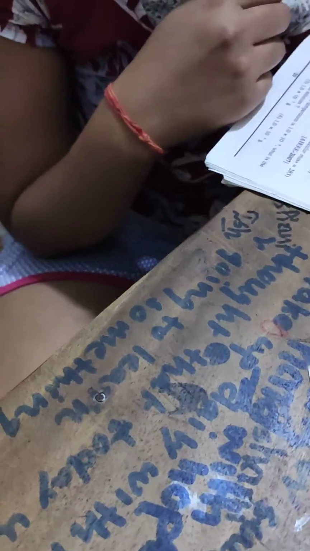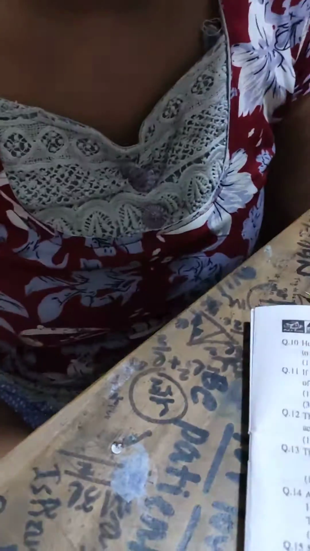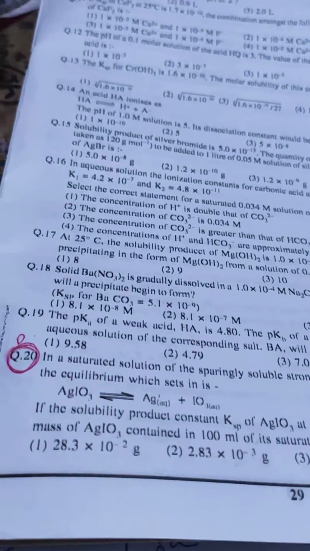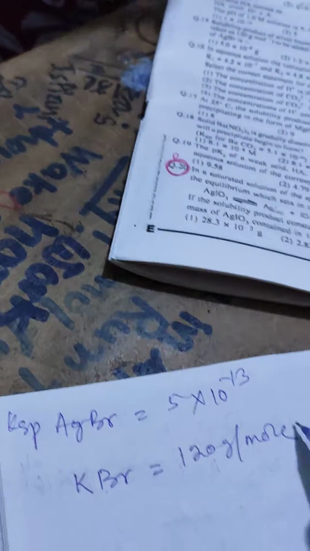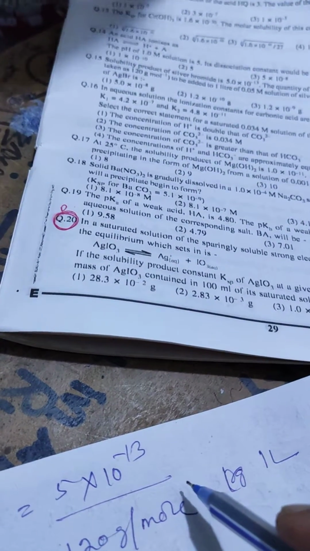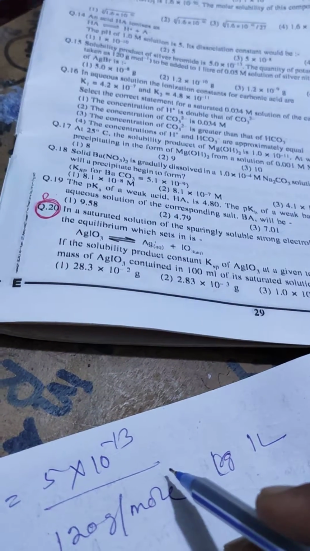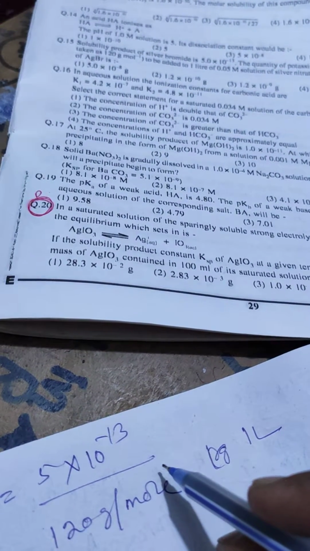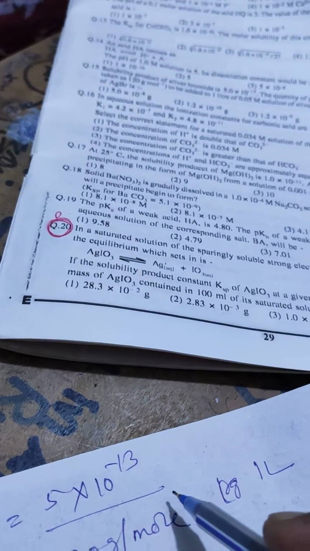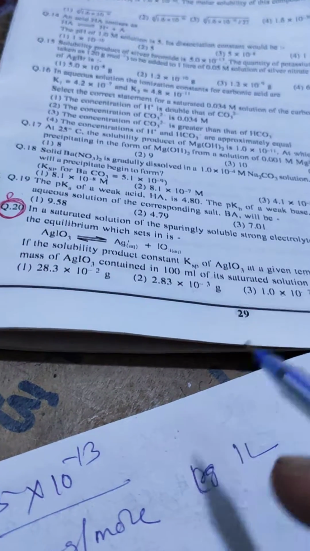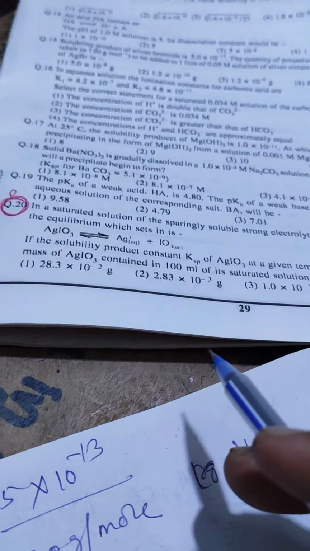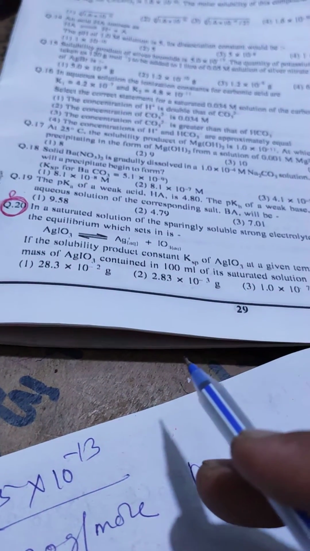Okay, thank you. So now you see the Ksp of AgBr, what is given here. Note it down: the Ksp of AgBr is given as 5 into 10 to the power minus 13. And the quantity of potassium bromide is to be added to 1 liter of 0.05 M silver nitrate solution to start precipitation. So it is not asking whether it precipitates or not. It is asking what amount of KBr is to be added so that it will precipitate. Are you getting my point?